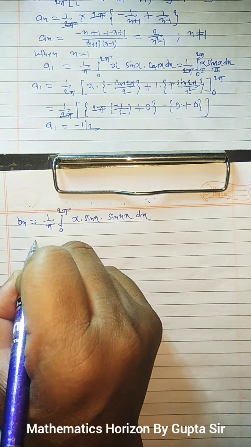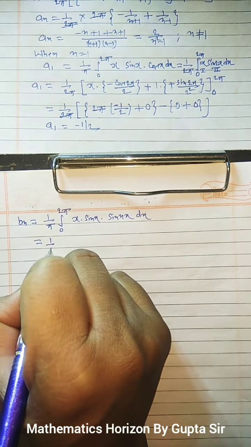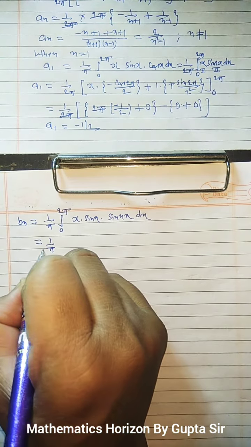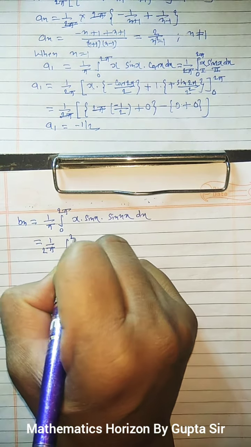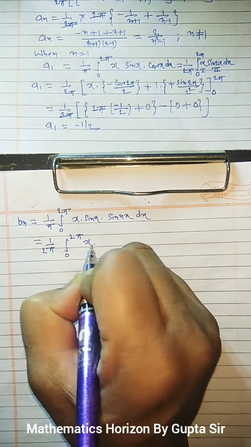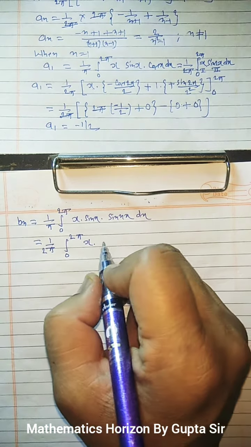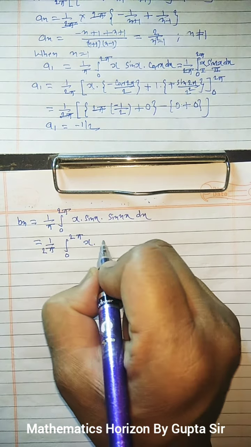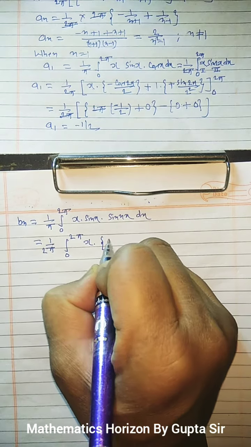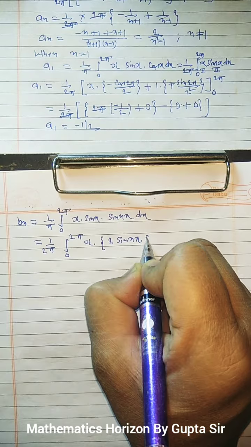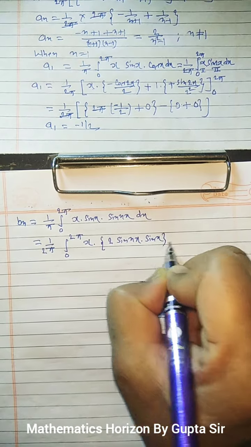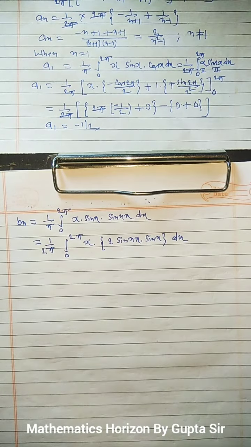Now we can write it. This is equal to 1 upon pi. We divide and multiply by 2. Here 0 to 2 pi x, 2 sin nx into sin x dx.